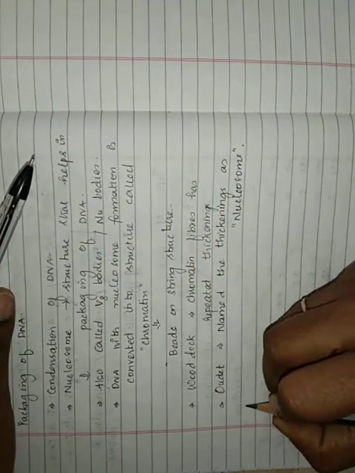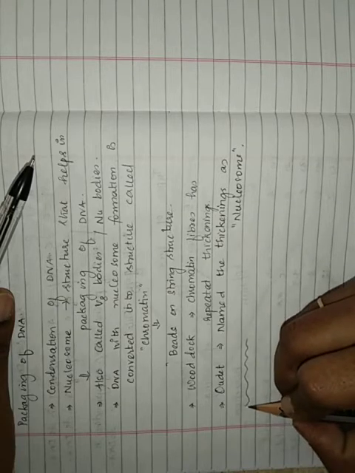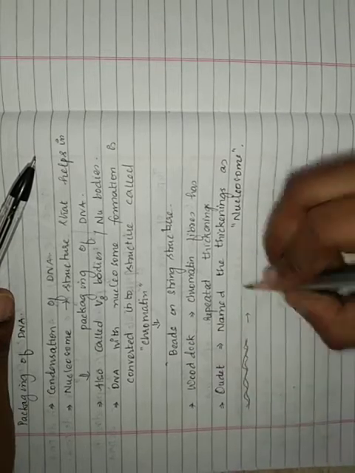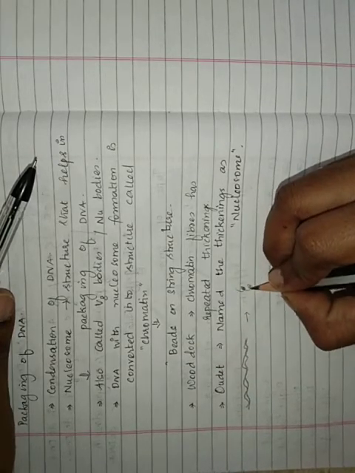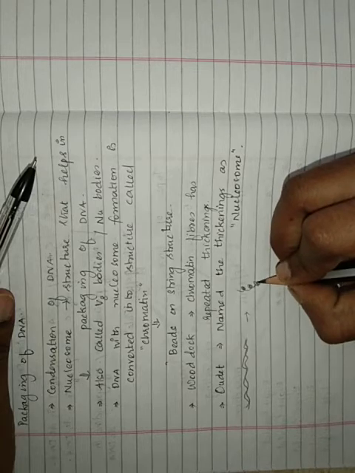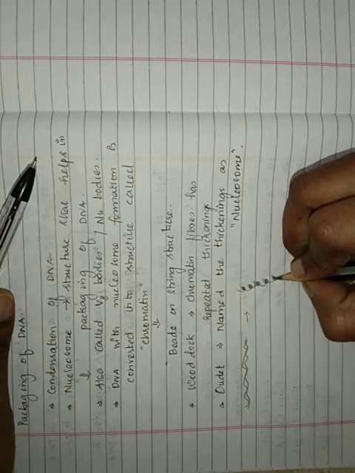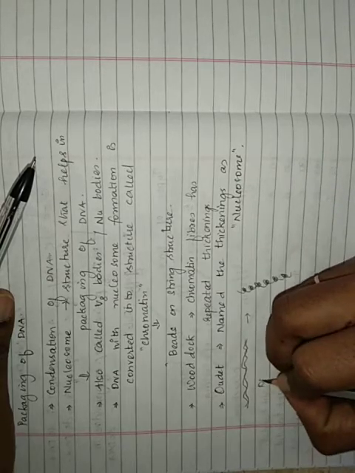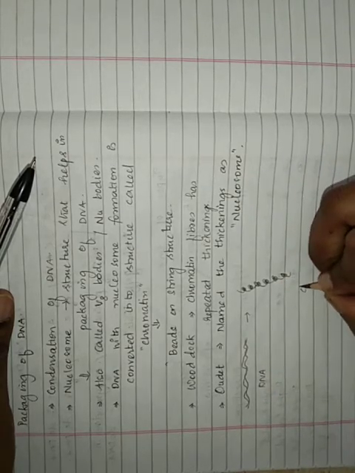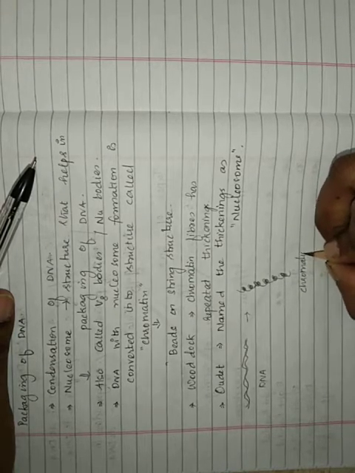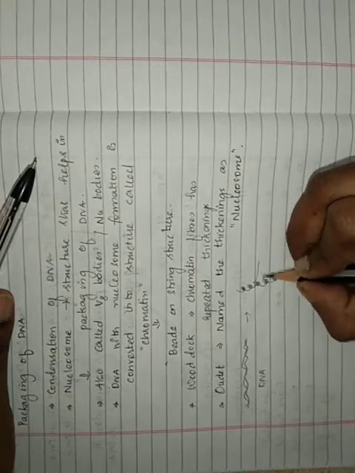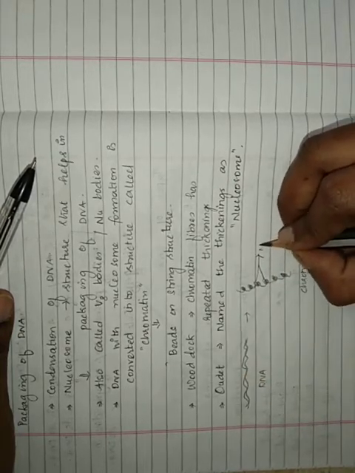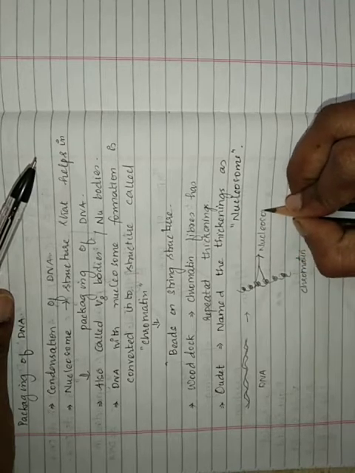If this is simply the double stranded DNA, Woodcock said that it had thickenings like this. So it was having repeated thickenings at equal intervals. This one we call DNA, and this one we call chromatin fiber. So this is what he said, the repeated thickenings found on the DNA molecule, and Audet named these thickenings as nucleosomes.